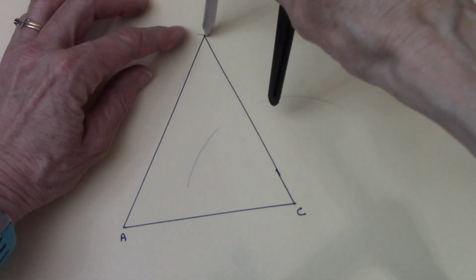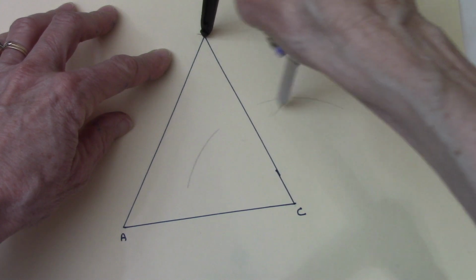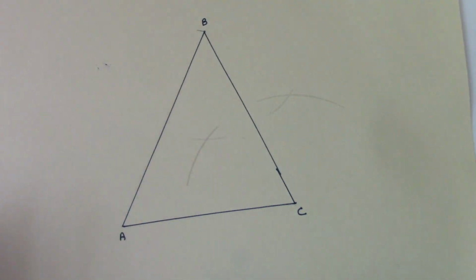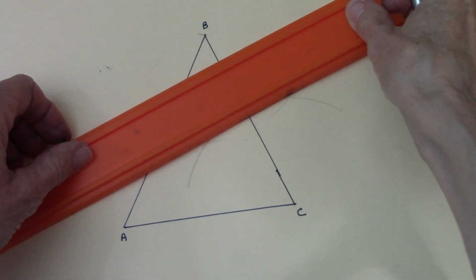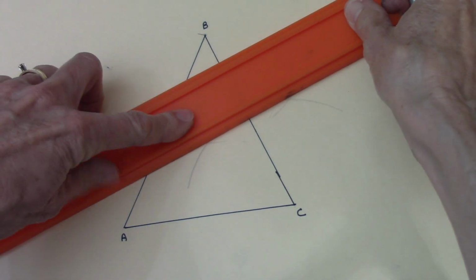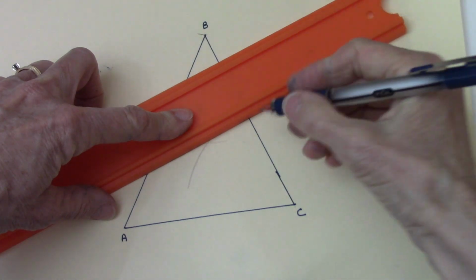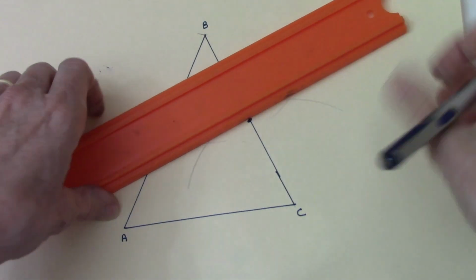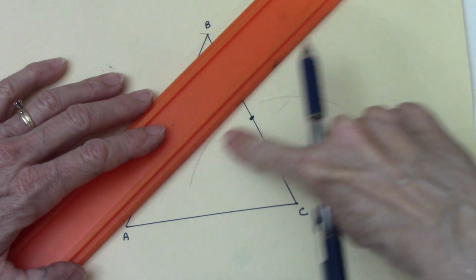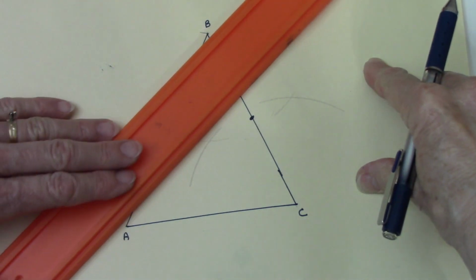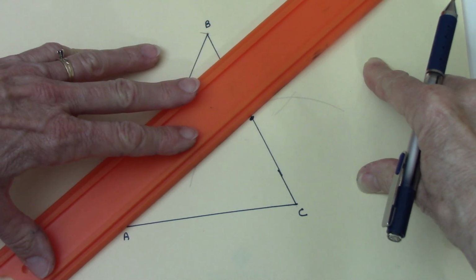Let's do it right. Go like this, and we go like that. There we go. Here's my line, but to keep it from getting cluttered, I didn't draw this line in because I don't want to make my picture so cluttered, but I'm going to draw in the median, which goes from A to the midpoint.